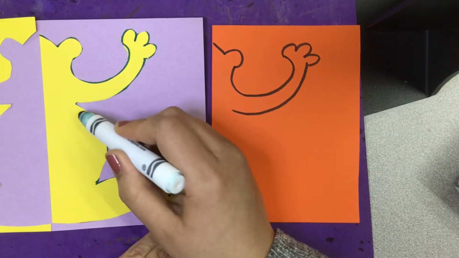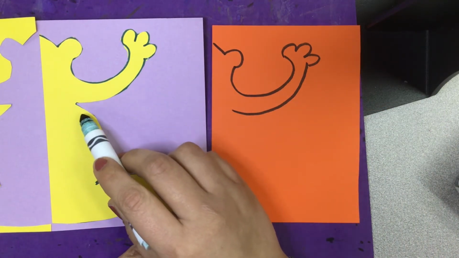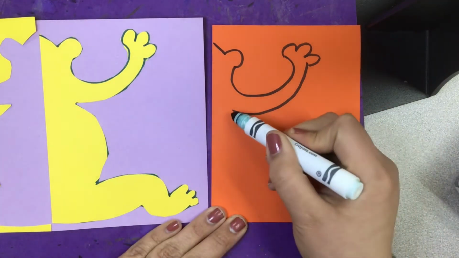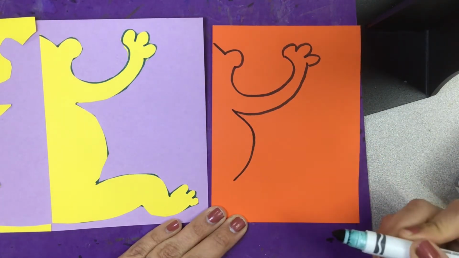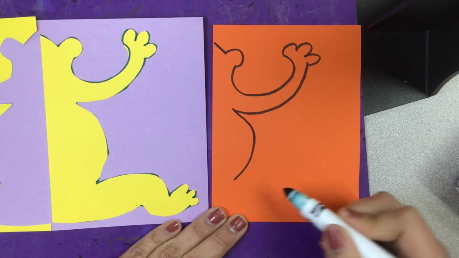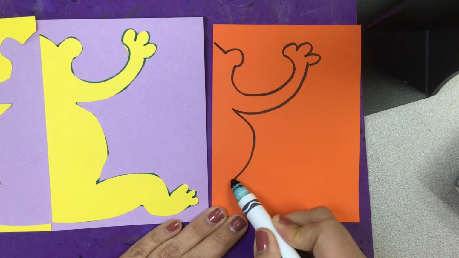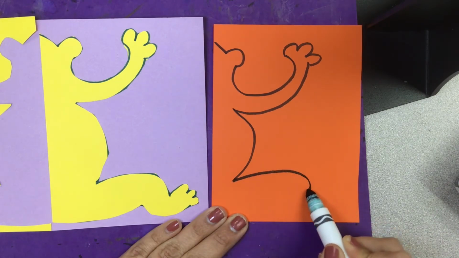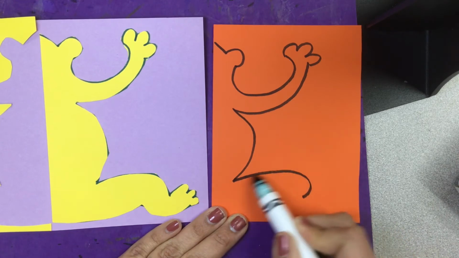We're going to give his belly a nice C shape. We're going to go from an angle line, curve, and make another angled line. My frog's kind of skinny this time. That's okay. And for the leg, it's that same thing. I'm going to make a nice curved line. It'll kind of look like a J on its side, nice and easy.